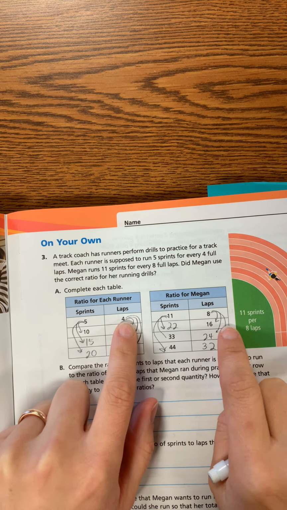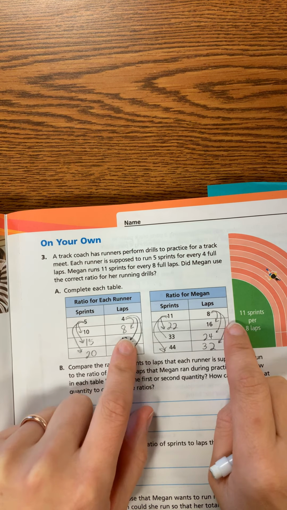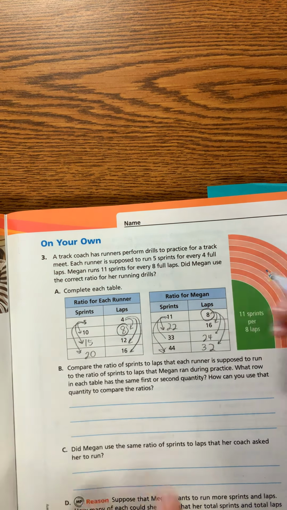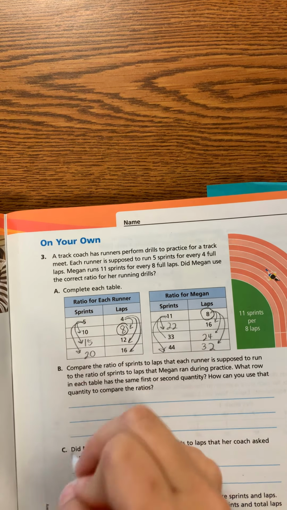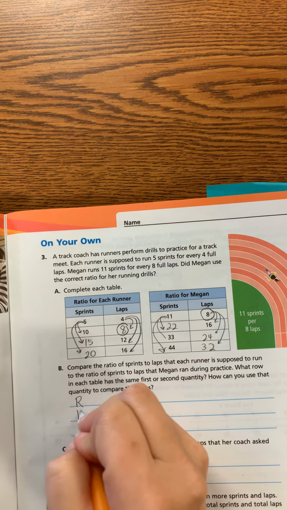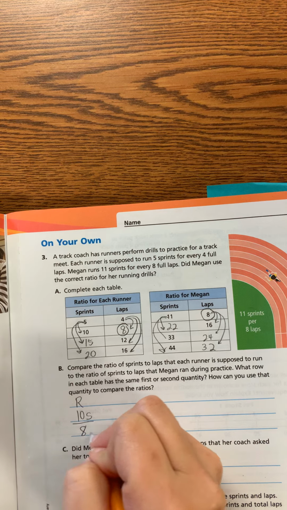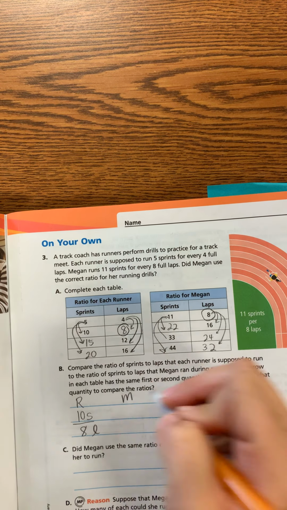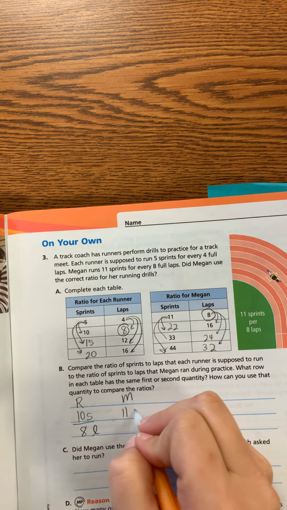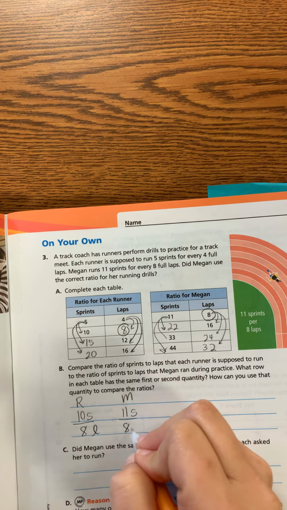Let me go this side. Do they both have 4 anywhere? No. They both have 8. Ooh, look at that. 8, and 8. So here's what they are supposed to do. I'm going to write R for runner. They were supposed to do 10 sprints for every 8 laps. Megan did 11 sprints for every 8 laps.